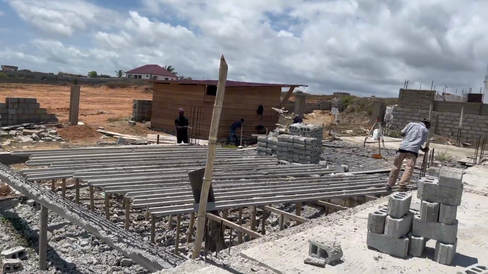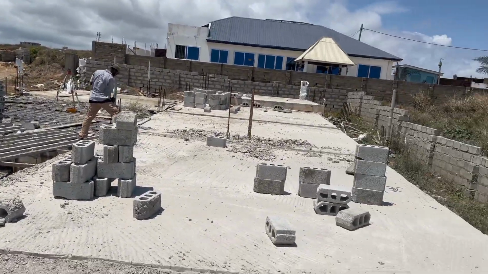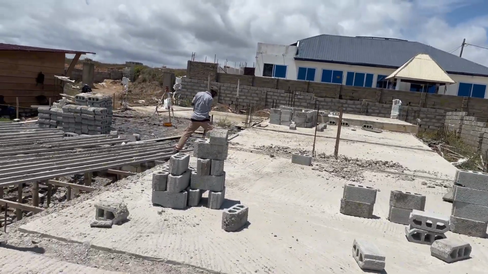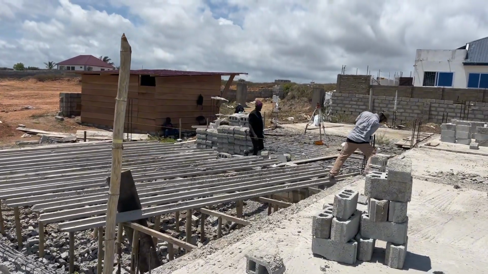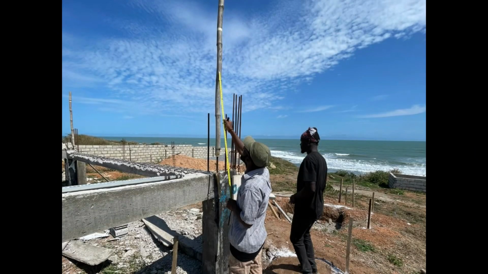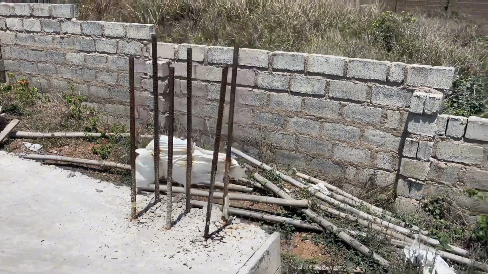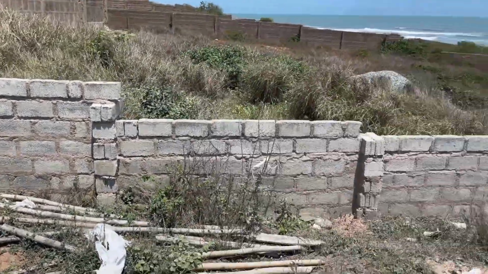The points marked with tapes indicate the final concrete level for the entire floor. It was at this point we said, no way. The foundation was going to be too high, about the height of a room, around 2.7 meters. The design of the building was going to change. The house was going to be too high, like a 3-story.